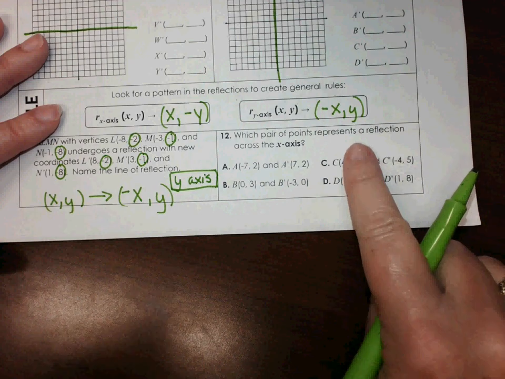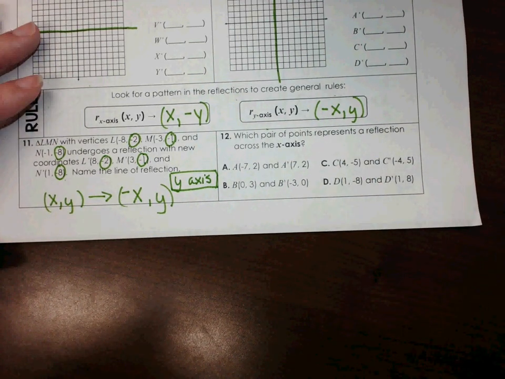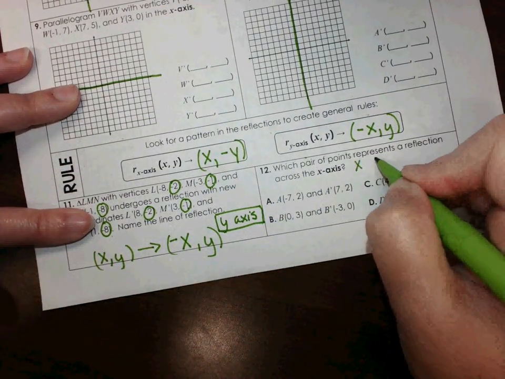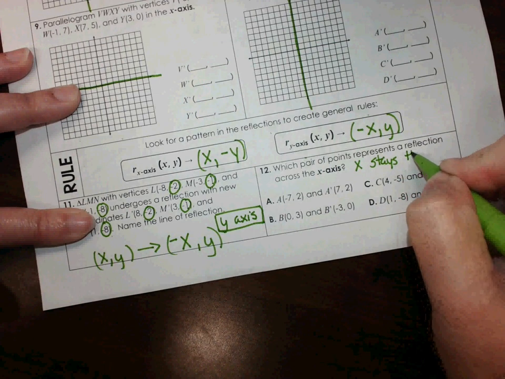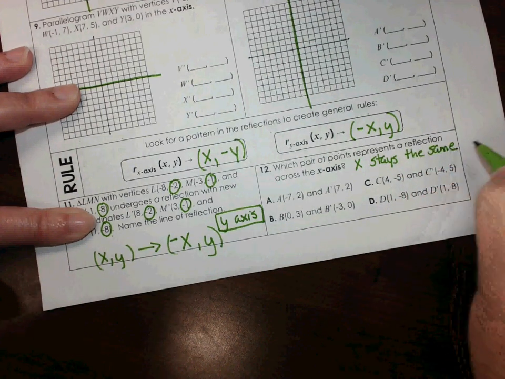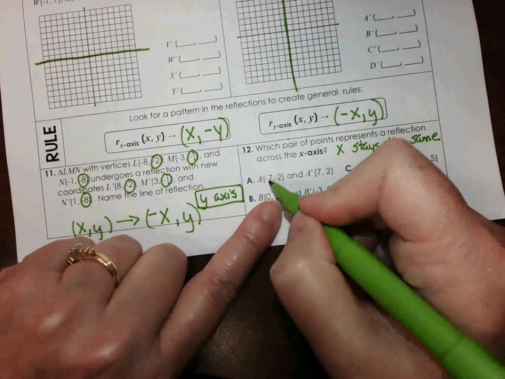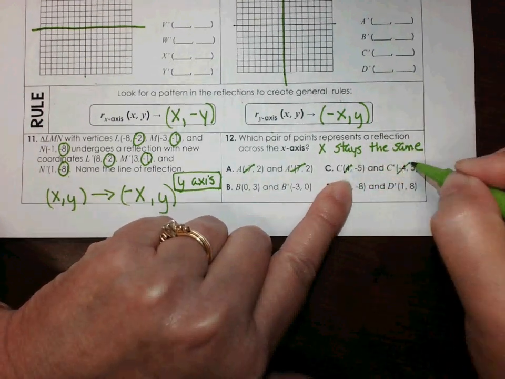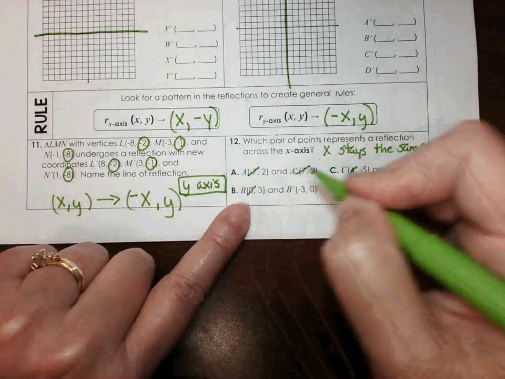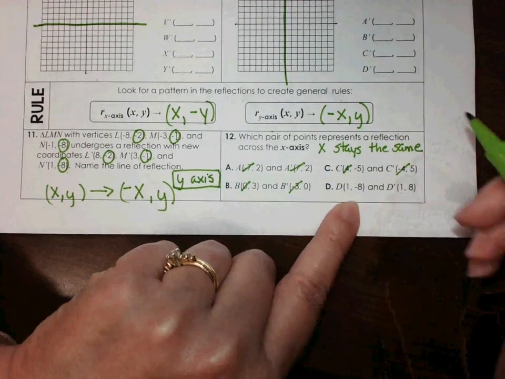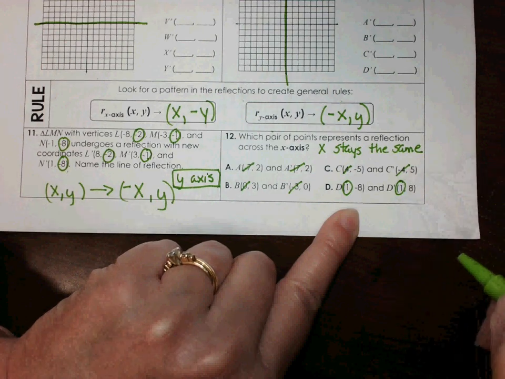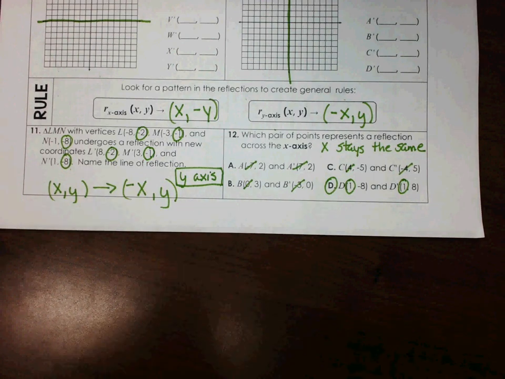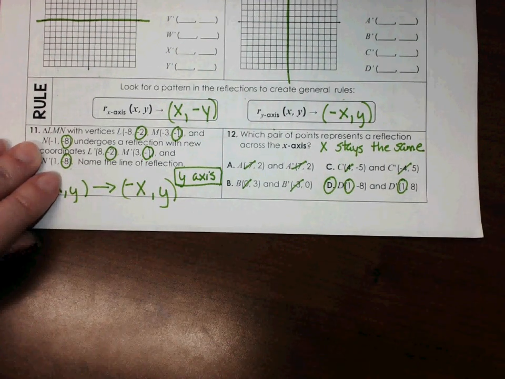Which pair of points represents a reflection across the x-axis? If it's the x-axis, that means the x stays the same. So here we went from negative 7 to 7. Here we went from 4 to negative 4. Here it's not even the same number, much less the sign. But here the 1 and the 1 stayed the same. This is the one that shows the reflection over the x-axis. And that is this lesson.